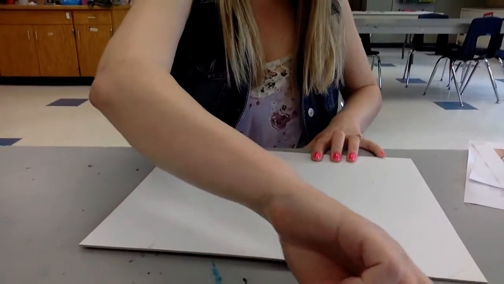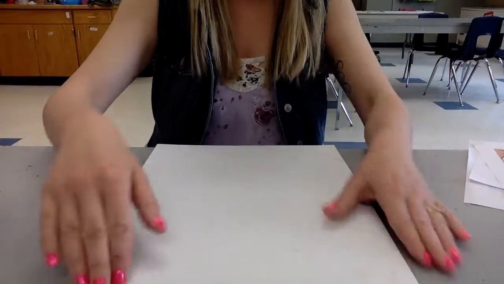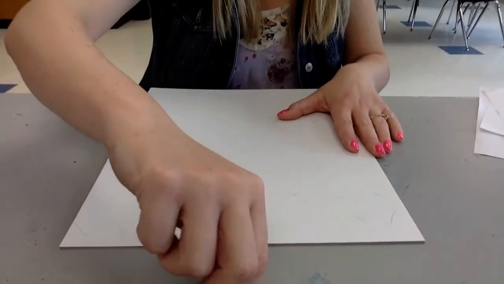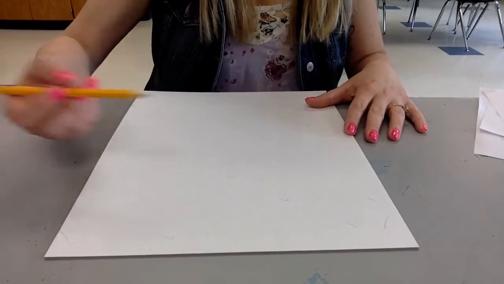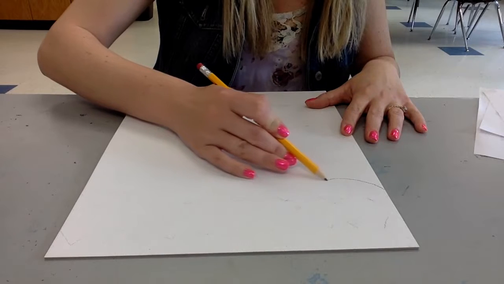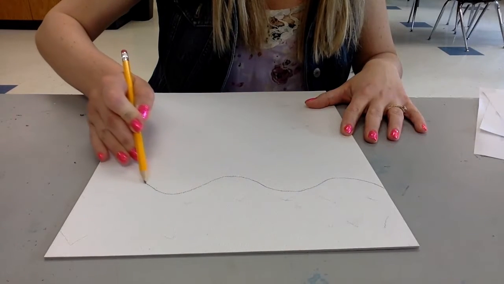All right, I'm going to start doing an example here. This is going to be the ground, so this will be the part that is closest to your body when you're working. And maybe you want this first area to be just kind of gently waving. So you're just making a wavy line.